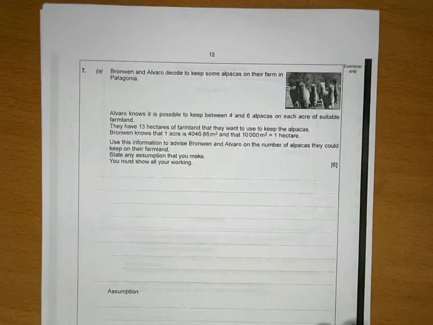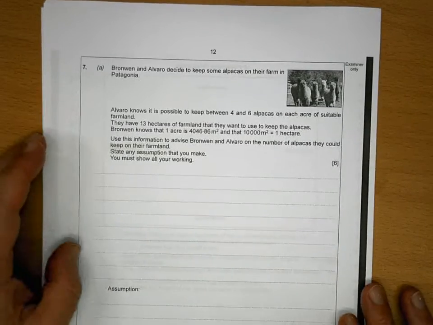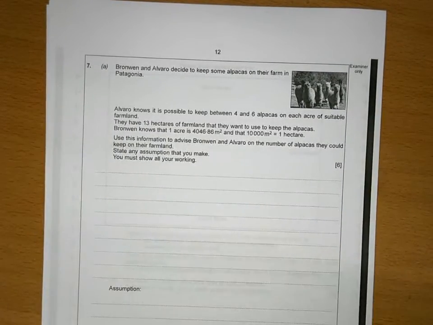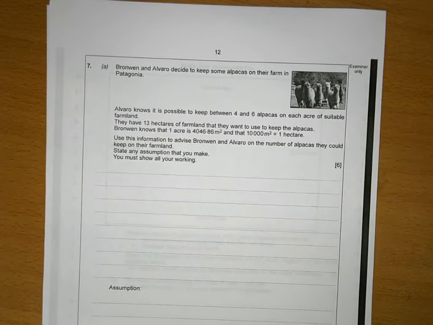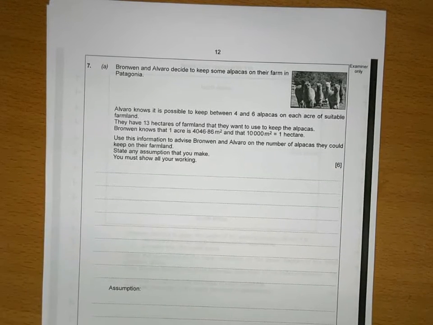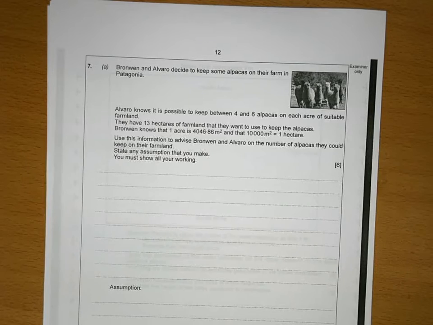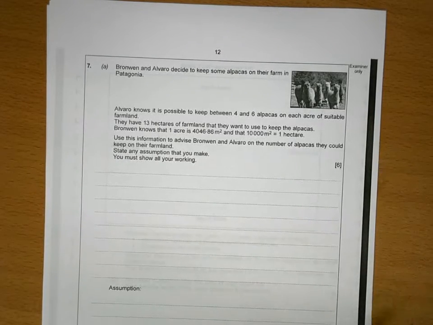Question 7. So once again, now we're into this CB zone. Bronwyn and Alvaro decide to keep some alpacas on their farm in Patagonia. Alvaro knows it is possible to keep between 4 and 6 alpacas on each acre of suitable farmland.